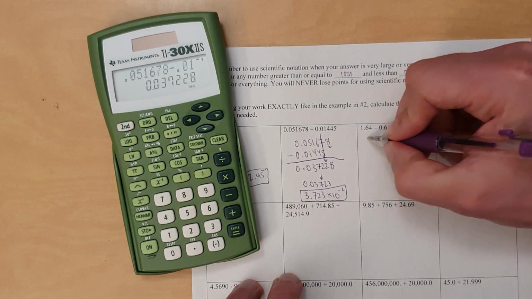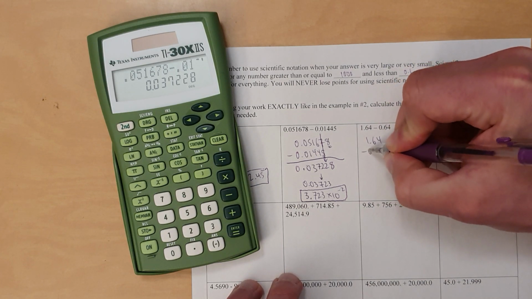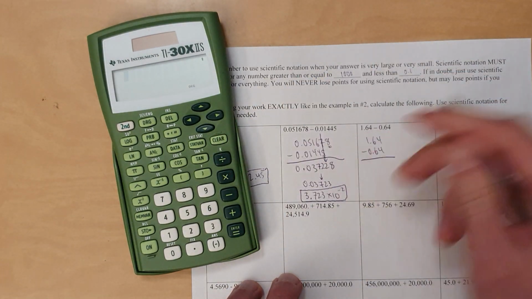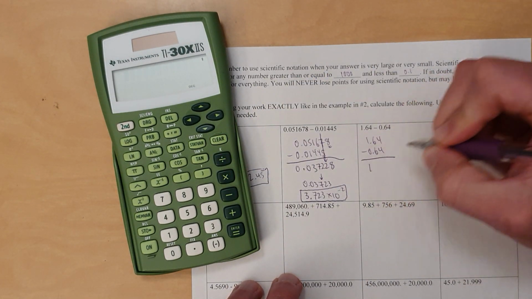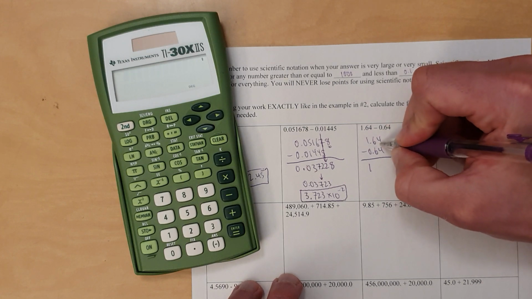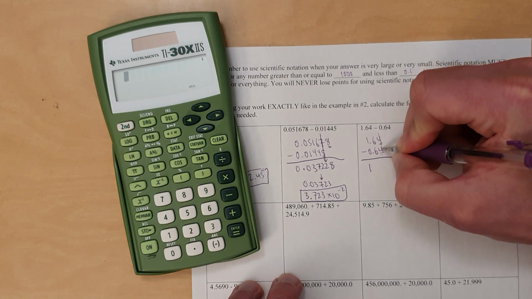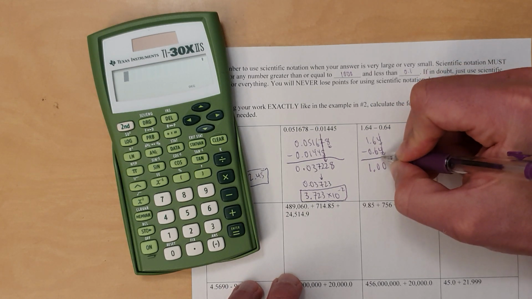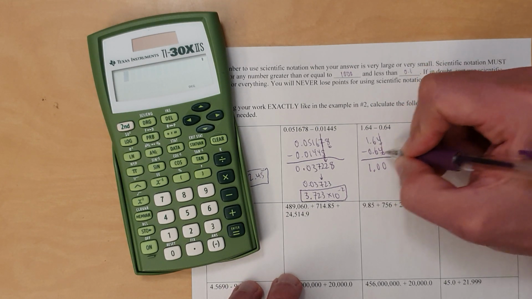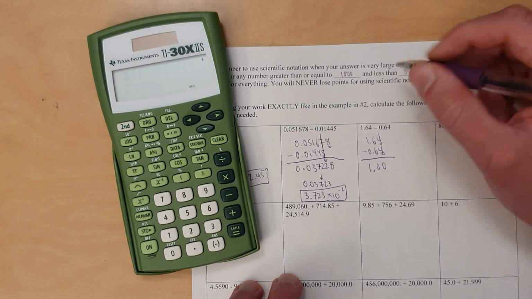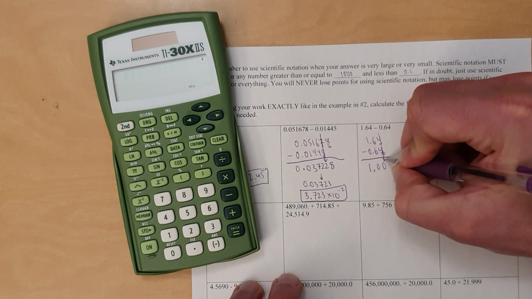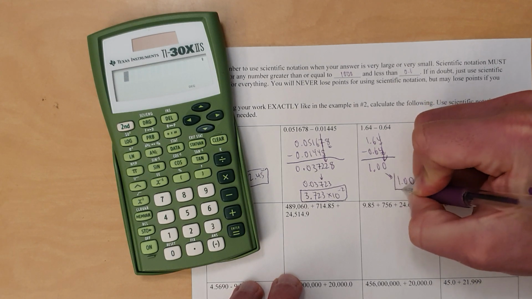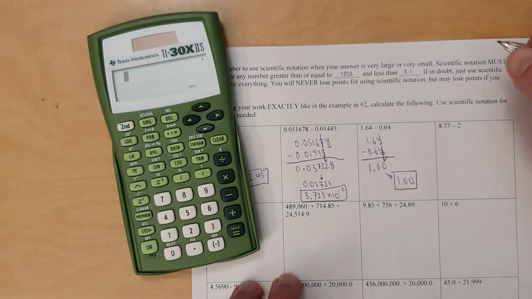Onward, 1.64 minus 0.64. Okay, your calculator is just going to call that 1. However, notice these both go to the hundredths place, so you've got to call it 1.00, as in your answer needs to go to the hundredths place, just like these have their last significant figure in the hundredths place. So if you're going to round here, yep, you've got to make sure that's there, so 1.00 becomes the answer for that one.